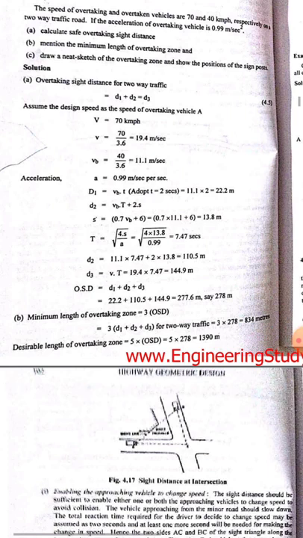If the acceleration of the overtaking vehicle is 0.99 meter per second square, calculate the overtaking sight distance, mention the minimum length of the overtaking zone, and draw a neat sketch of overtaking and show the position of the signposts.